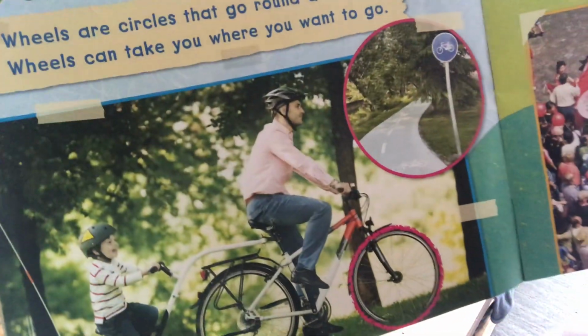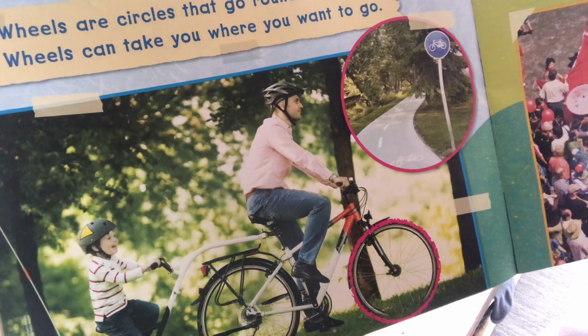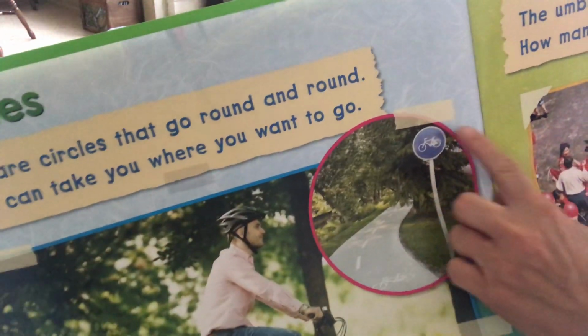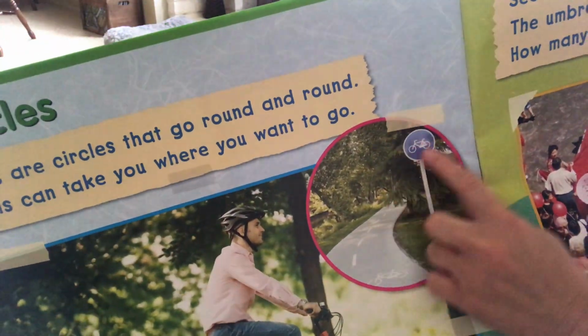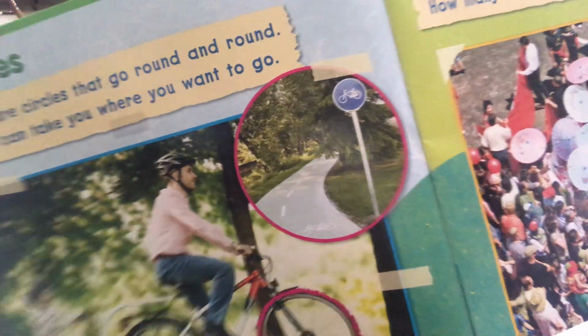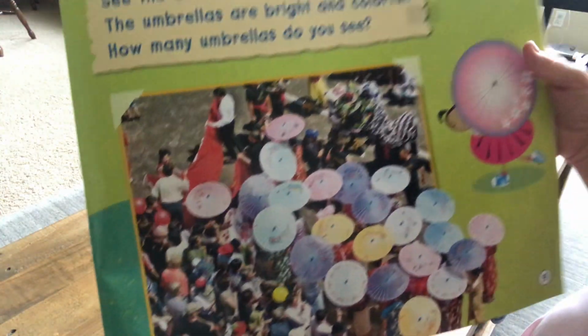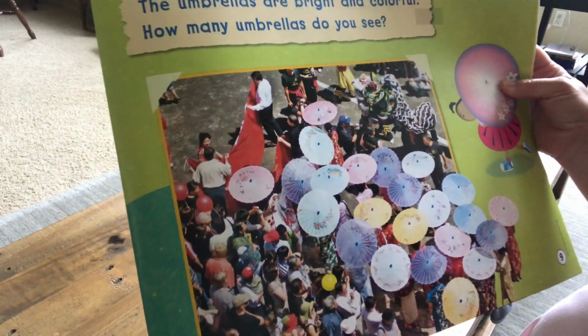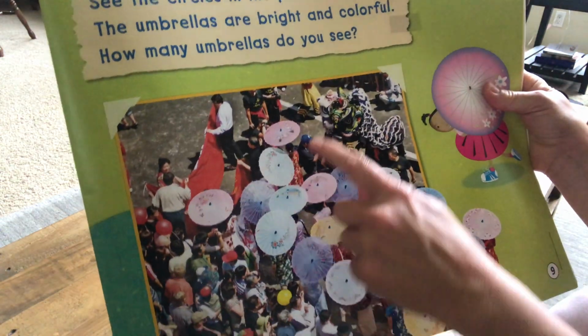Here's some more circles. Wheels are circles that go round and round. Wheels can take you where you want to go. So you can see the wheels on the bikes and also the circles on the street signs. See the circles in the parade? The umbrellas are bright and colorful. How many umbrellas do you see?